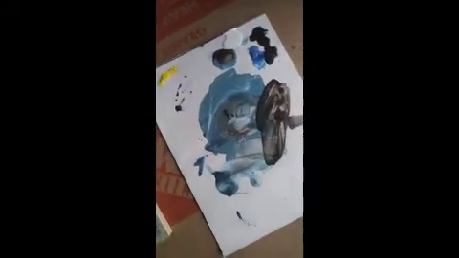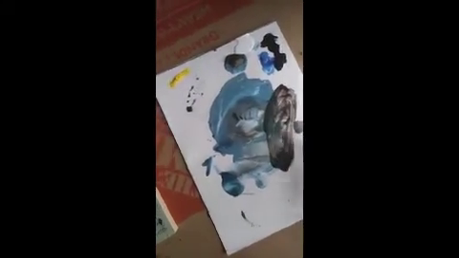So I'm taking my dark color and just adding quite a bit of water because I want it to be very liquid. Actually, let's use a bigger brush. And I'm trying to get the paint to go everywhere.